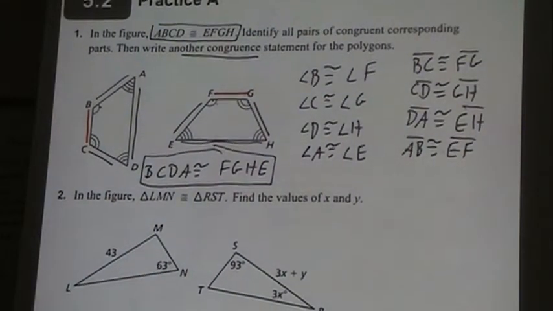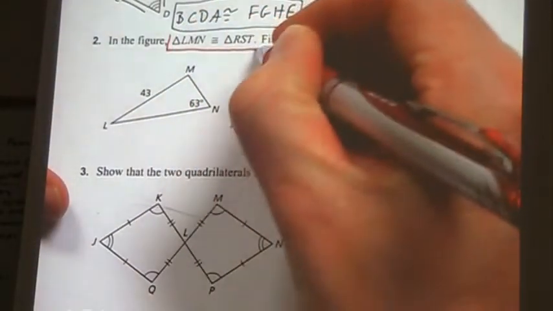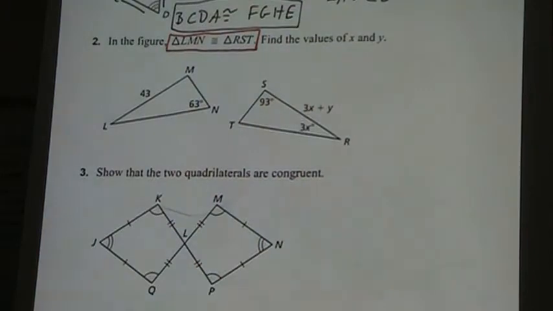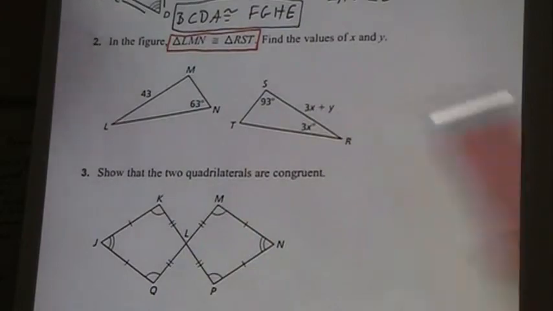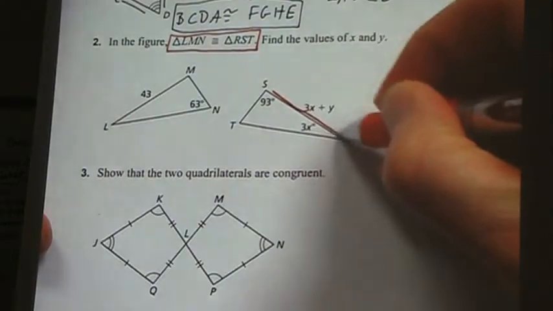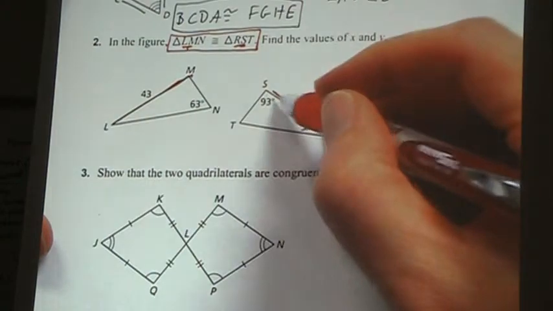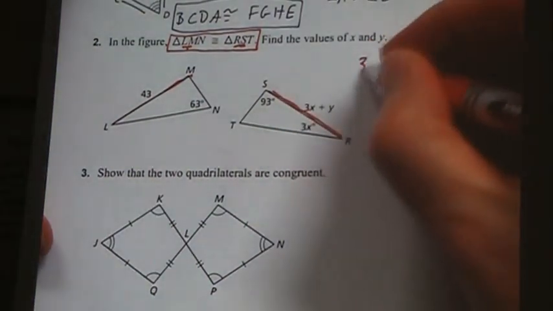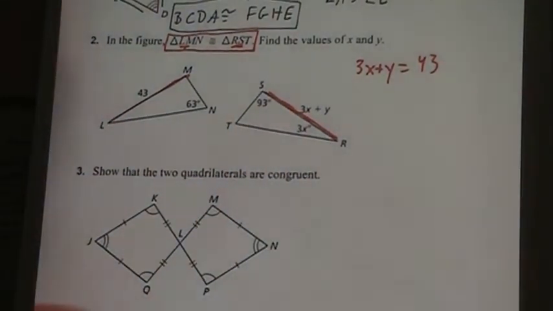With number 2, you're using the fact that these 2 triangles are congruent to set up and solve equations. So, if we look at this triangle, right away, you'll see, hey, SR is that guy, ML is that guy. So there's one match. So we can say 3x plus y equals 43. Well, we can't really solve that because we've got 2 variables here. That's a problem. Well, where else can we get information?